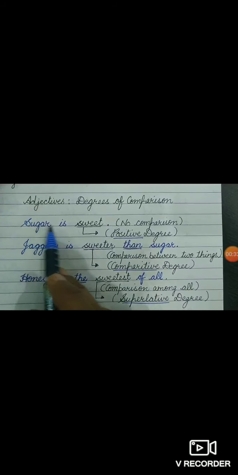Now, we can use these adjectives in 3 degrees of comparison. When we say sugar is sweet, sweet is an adjective used for the word sugar, right? But here we are not making any comparison with something else. That is, we are making no comparison. So, sweet here will be called the first degree of comparison, that is the positive degree, right? Positive degree of comparison.